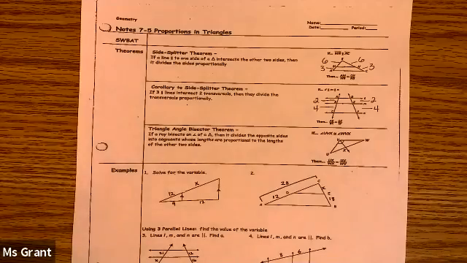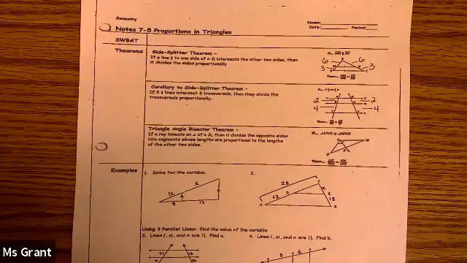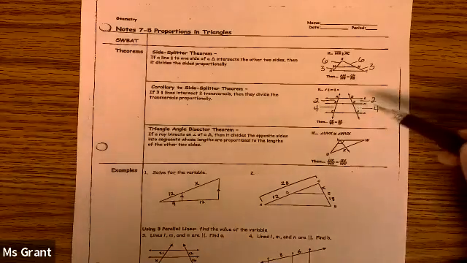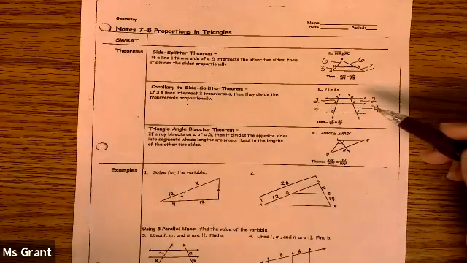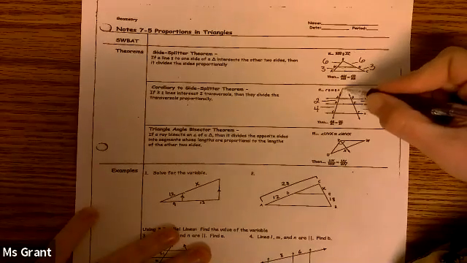The sides are split. That's why they call it a side splitter, because I'm splitting the sides. And this one isn't necessarily a triangle, it's just parallel lines. If the parallel lines continued on, they would end up hitting, right?